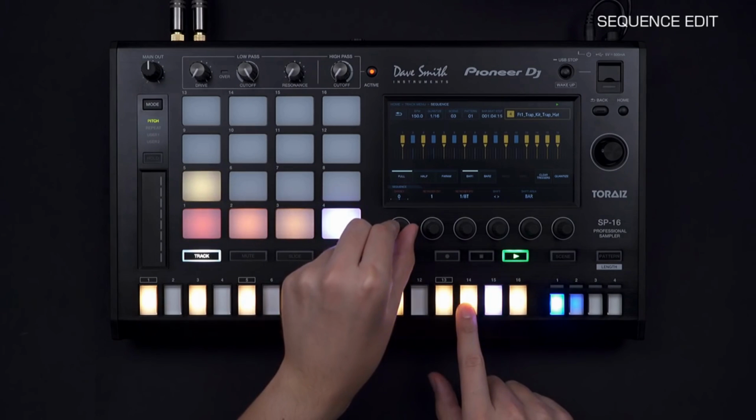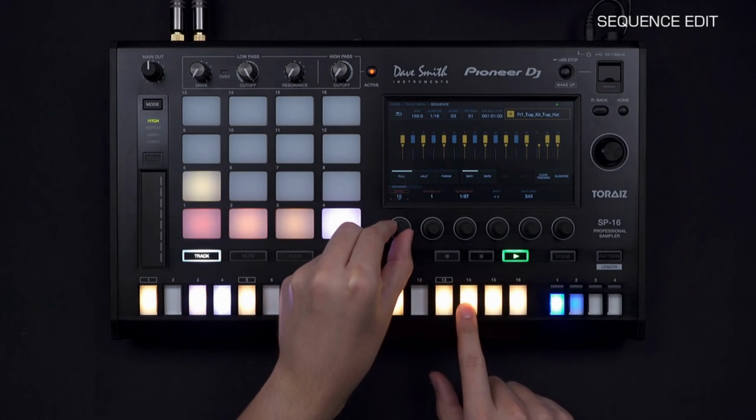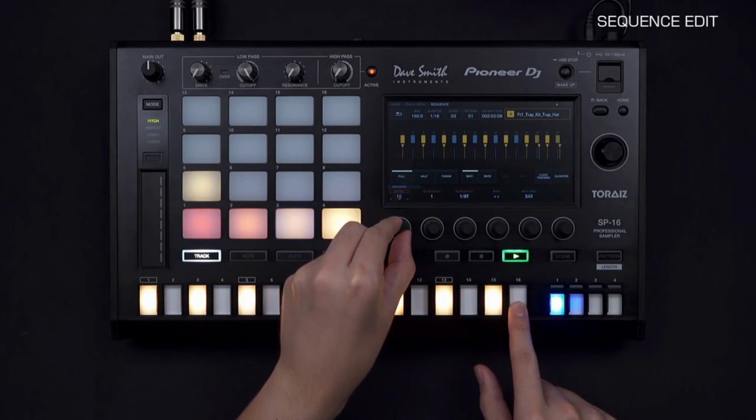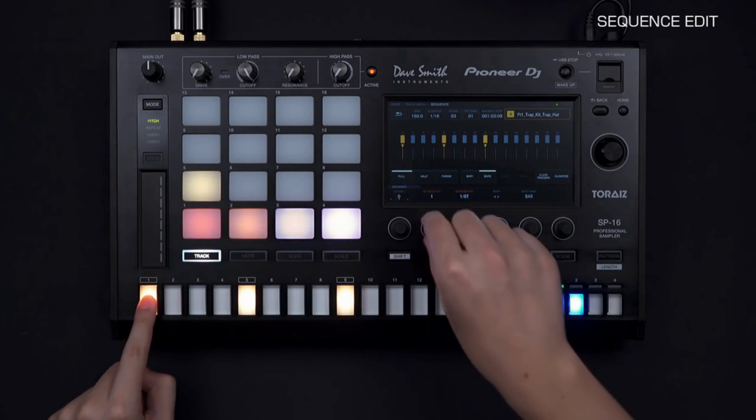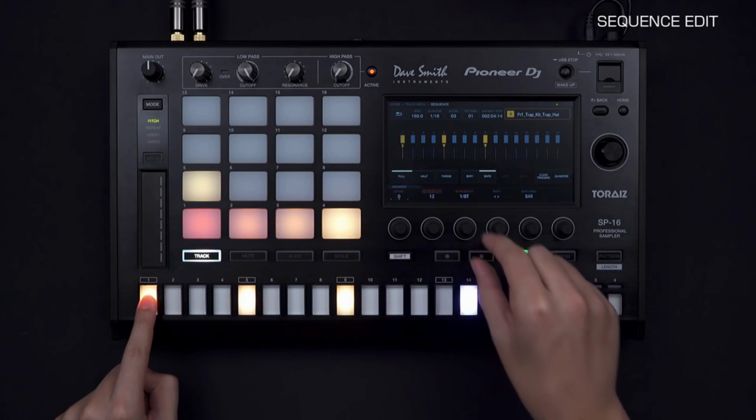Offset a trigger by step modulating the offset parameter to add some groove to your sequence. You can also retrigger a sample by step modulating the retrigger count and retrigger speed.